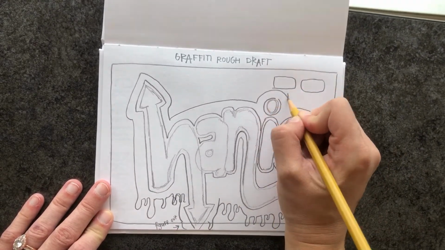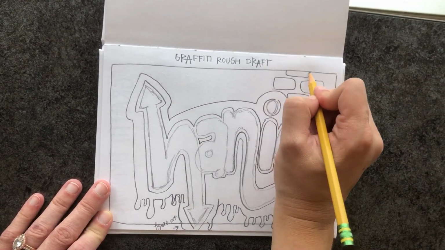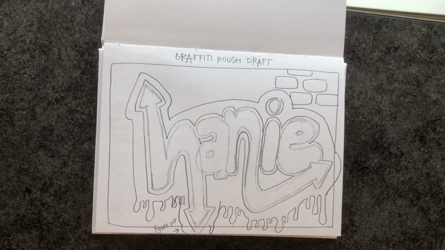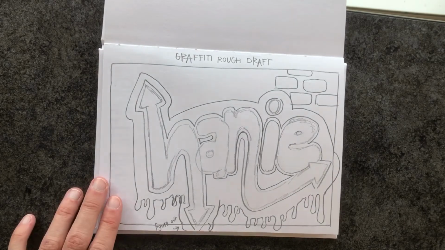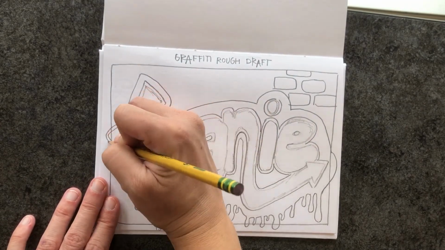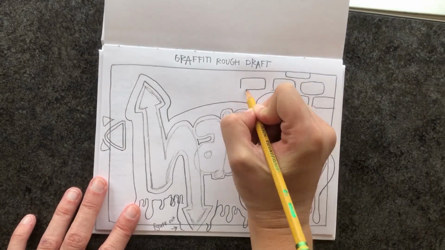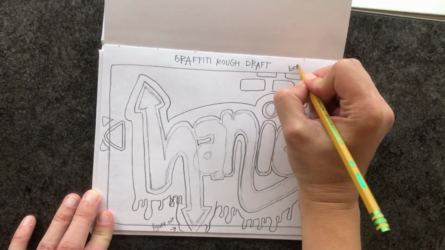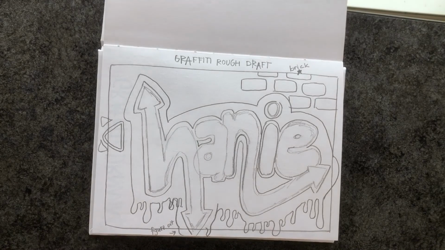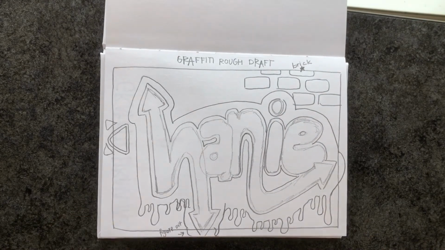For your background, what is it that you decided to go with? So I did bricks, as you saw on my finished example, and I put those in the background. I do not need you to do the whole background in bricks, just a little bit of what you're choosing, and write a comment down. There you go.